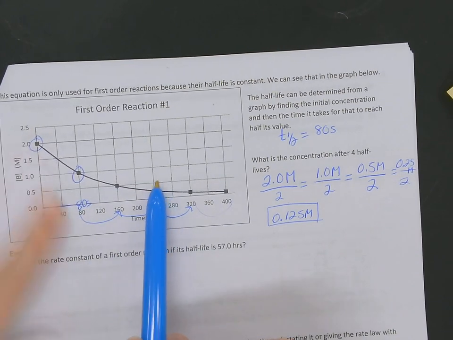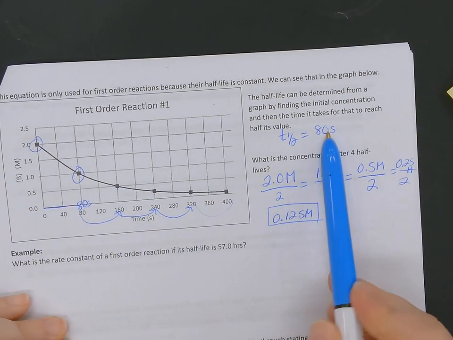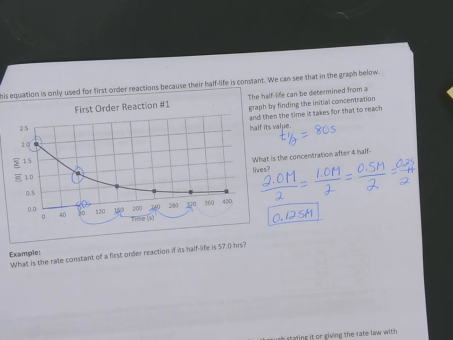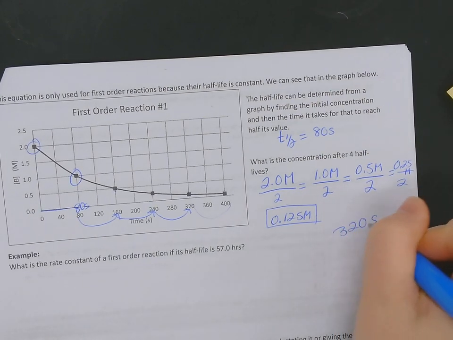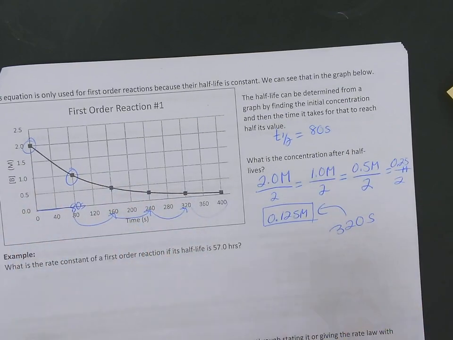If we have a graph, we can use our graph for all of that. And if we wanted to know how much time that took, each of these is 80 seconds. So 80 times 4 would give us how long it takes. So this would take 320 seconds to get to that concentration. So there are ways we can use logic through these different ones.